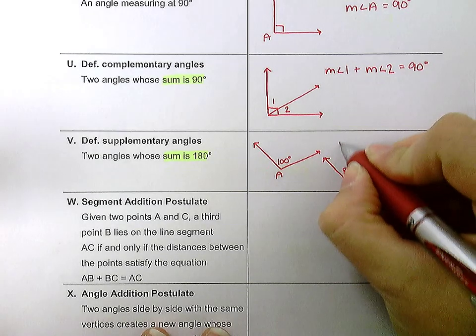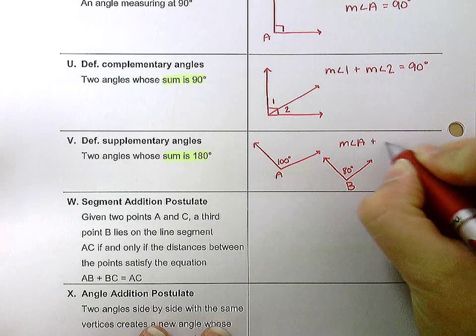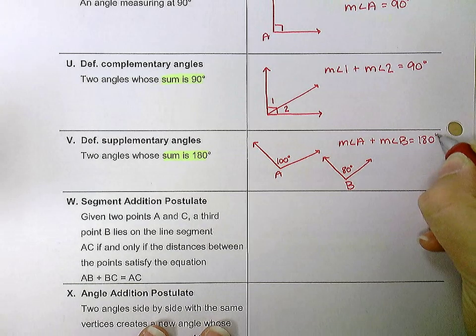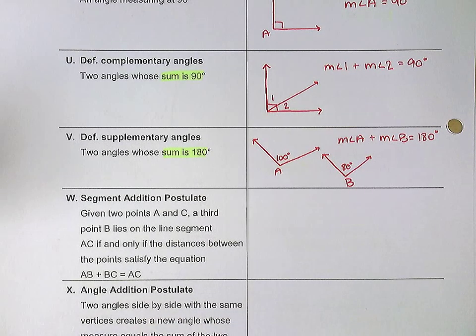So I could take the measure of angle A plus the measure of angle B to get 180 degrees. It's just two angles adding to 180. Supplement theorem is different. Everybody mixes that up every single year. Supplement theorem has to do with a linear pair. That is why I highlighted it.